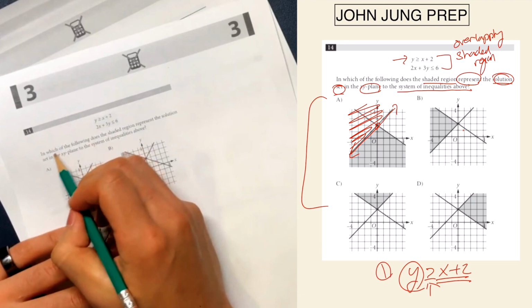And the second one, if you look at it, it says 2x plus 3y is less than or equal to 6. Y is not alone. Y has to be alone in order for you to know which side it shades. So what we're going to do is we're going to isolate the y, okay? So let's do that over here. 2x plus 3y is less than or equal to 6. So 3y is less than or equal to minus 2x plus 6, divided by 3.